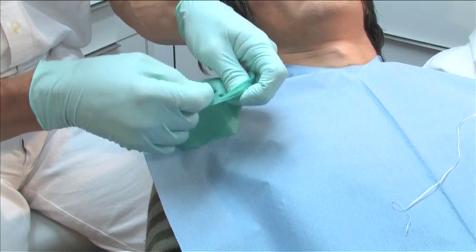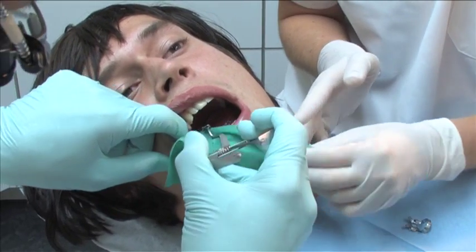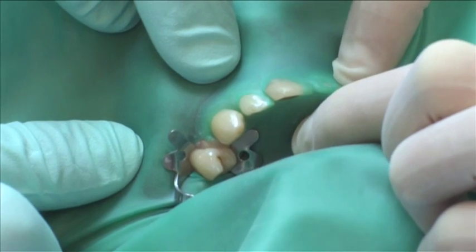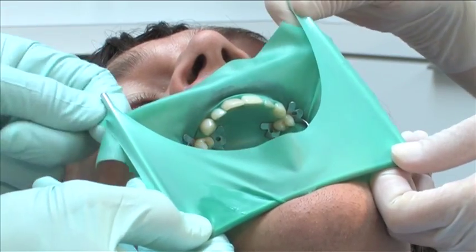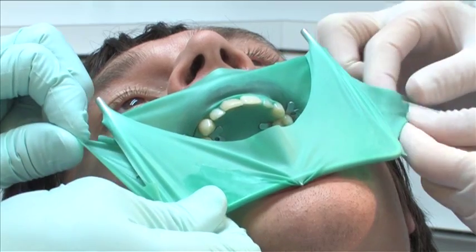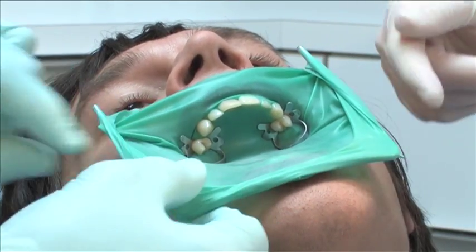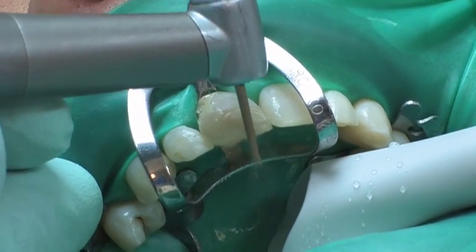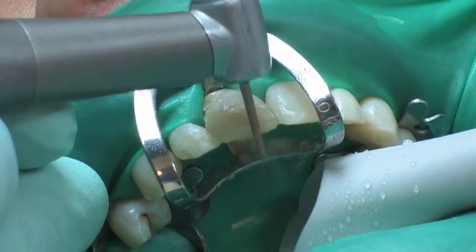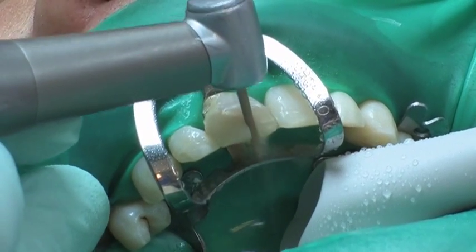A latex rubber dam is applied over the adjacent teeth to maintain a dry working field. The old, non-aesthetic restoration is removed completely using a 125 micrometer diamond instrument until the pulp chamber is exposed.